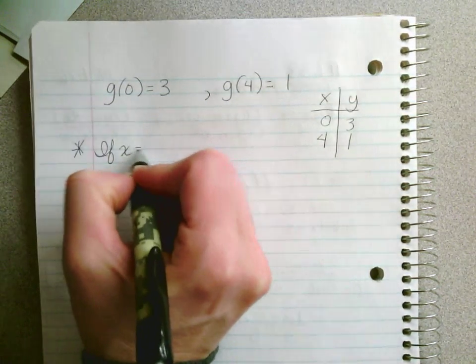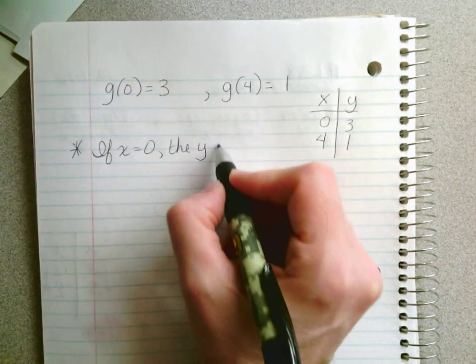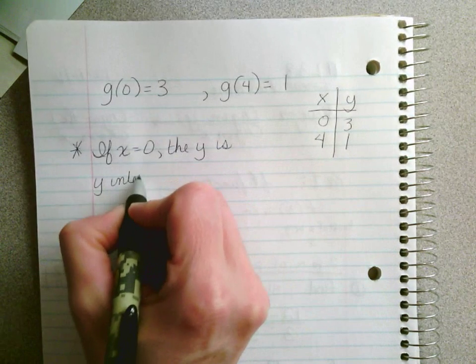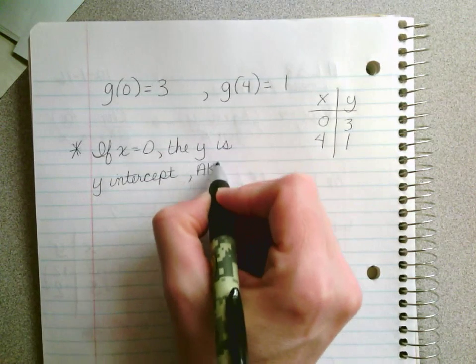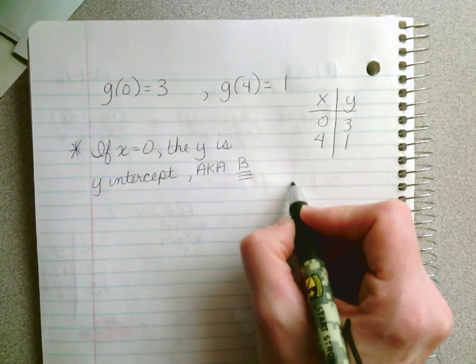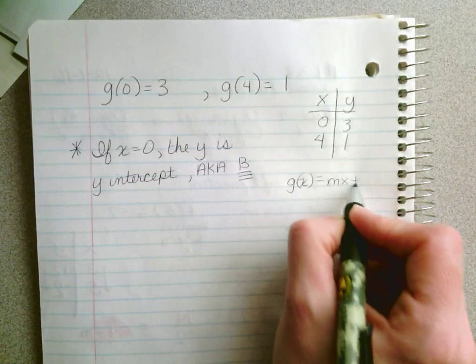If X is 0, then the Y is the y-intercept, also known as B in G of X. Since this is a G, it is mx plus B.